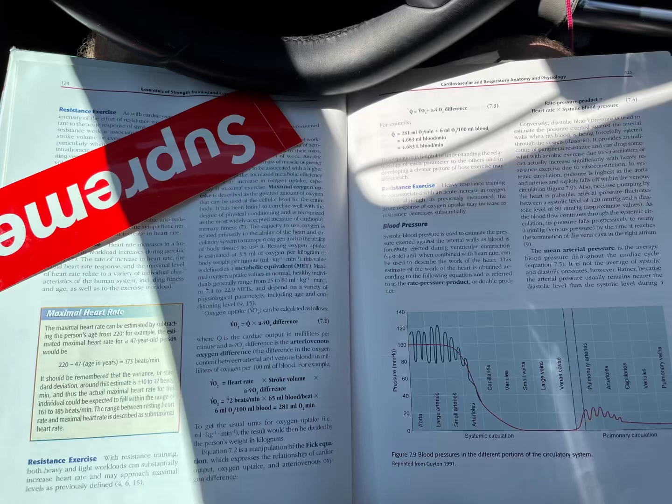Oxygen uptake. Aerobic exercise. The oxygen demand of working muscles increases during an acute bout of aerobic exercise and is directly related to their mass, metabolic efficiency, and level of work. Aerobic exercise involving a large mass of muscle or greater level of work is likely to be associated with a higher total oxygen uptake. Increased metabolic efficiency allows for an increase in the oxygen uptake, especially at maximal exercise.